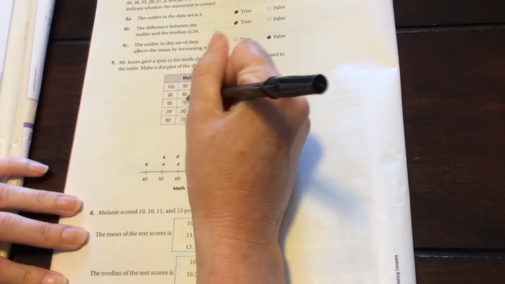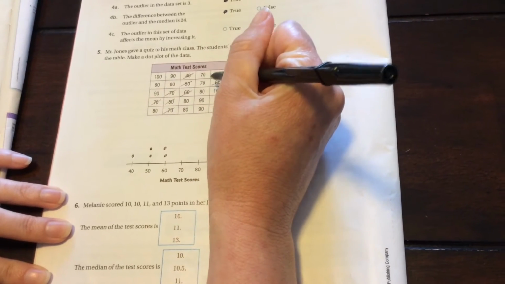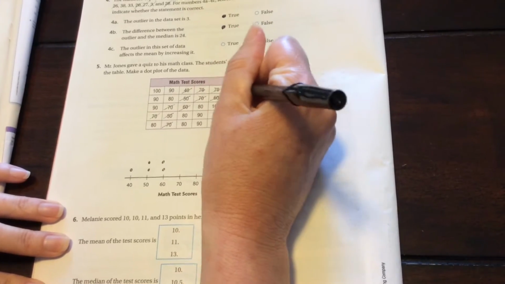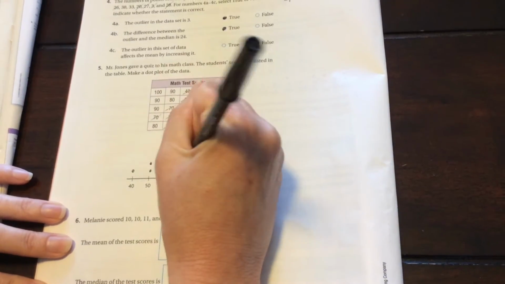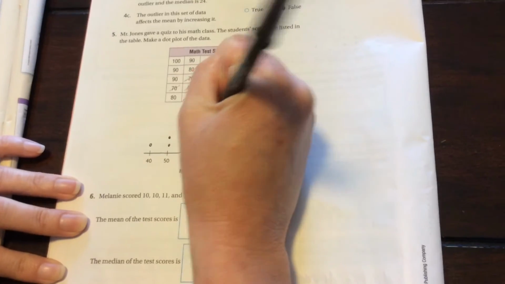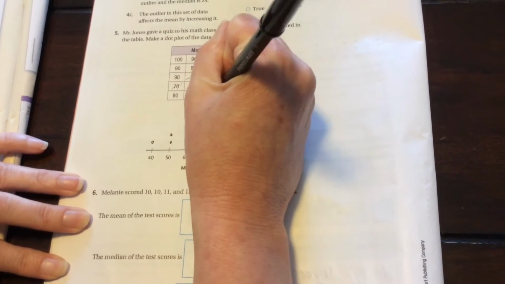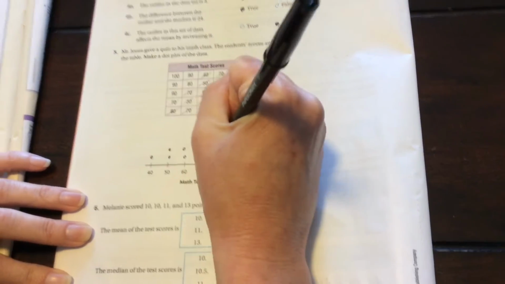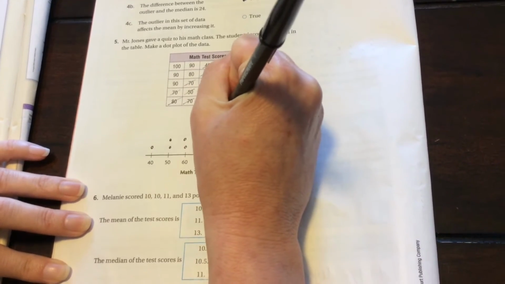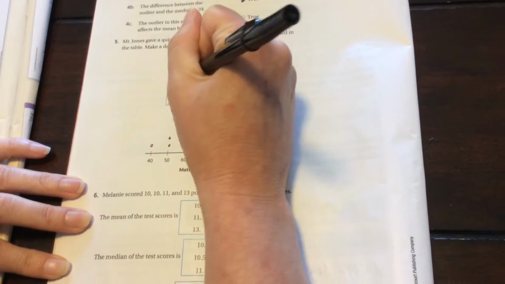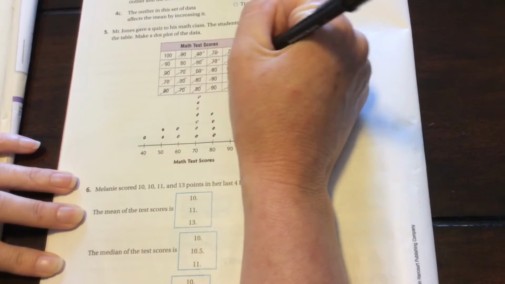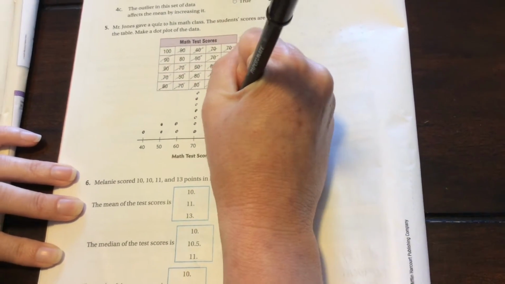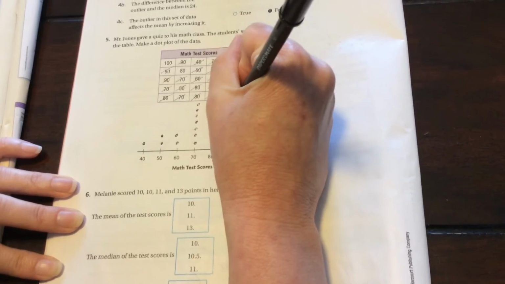70, 1, 2, 3, 4, 5, 6, 7. 80, 1, 2, 3, 4. 90, 1, 2, 3, 4, 5, 6.